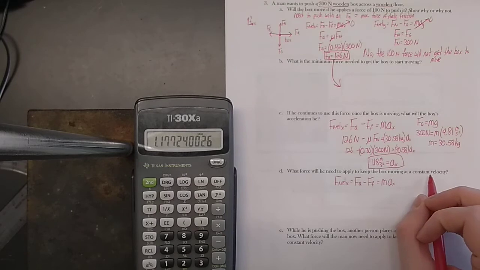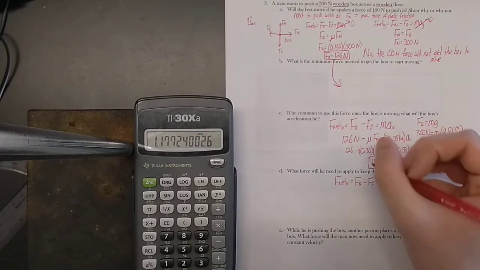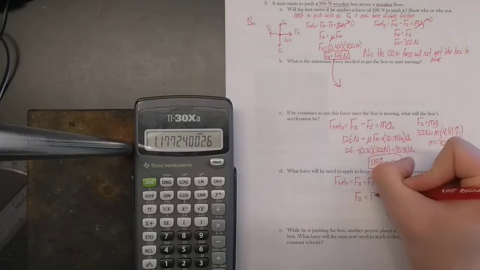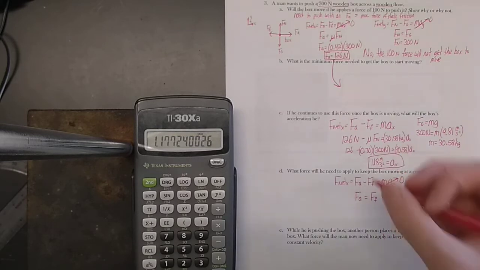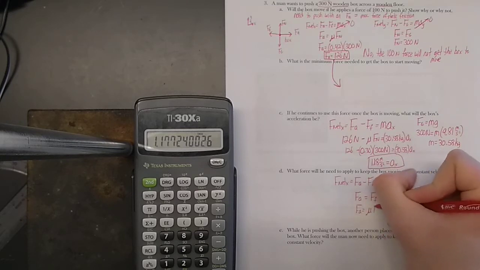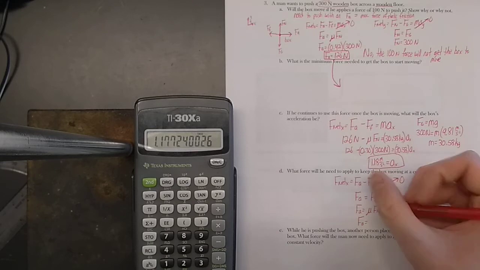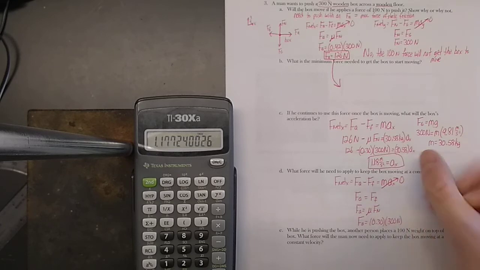If it's moving at a constant velocity, that means the acceleration is 0, which means we just want the applied force to be equal to the force of friction. Now, the force of friction is the force of kinetic friction. We already kind of figured this out. Force of kinetic friction is mu Fn, mu being the kinetic coefficient of friction, that's 0.30, and the normal force is 300 newtons.